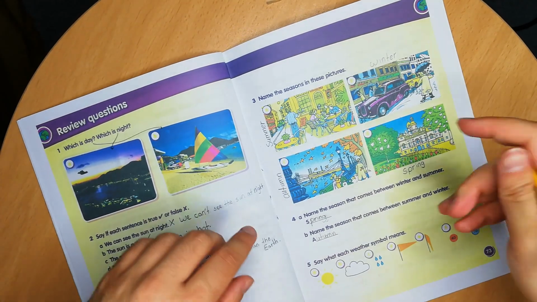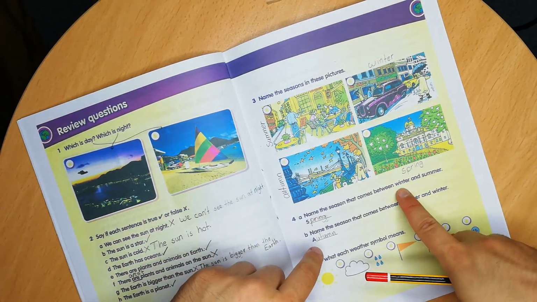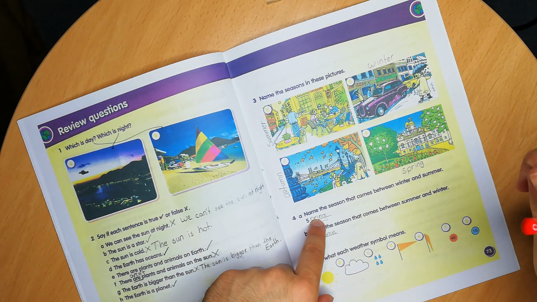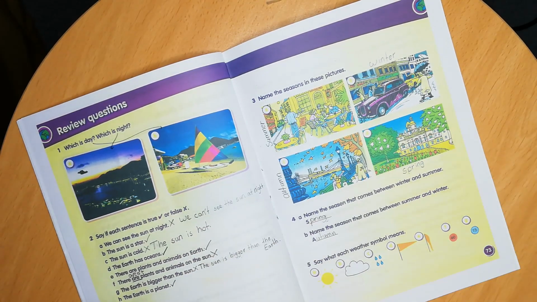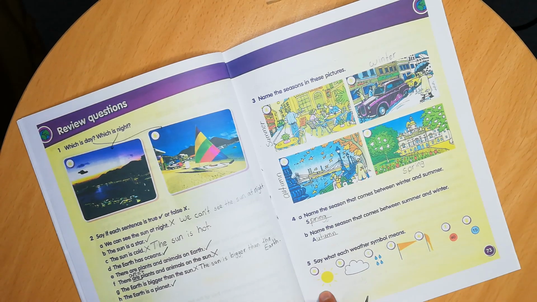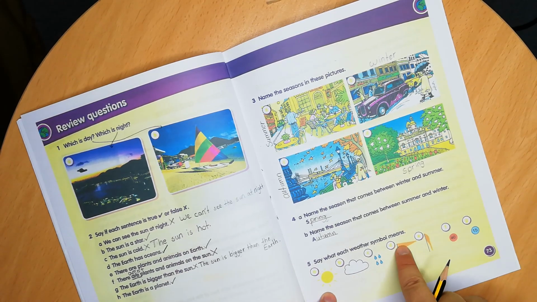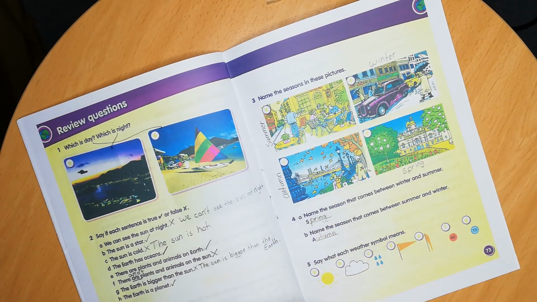Sorry if I wrote that too fast. You can always pause the video and write it at your own pace. Okay, so between winter and summer, we have spring. Between summer and winter, we have autumn. Okay, so these are the 4 seasons that we have. Here, say what each weather symbol means. So here we have 1, 2, 3, 4, 5, 6, 7. We have 7 symbols, and you have to write what they mean.